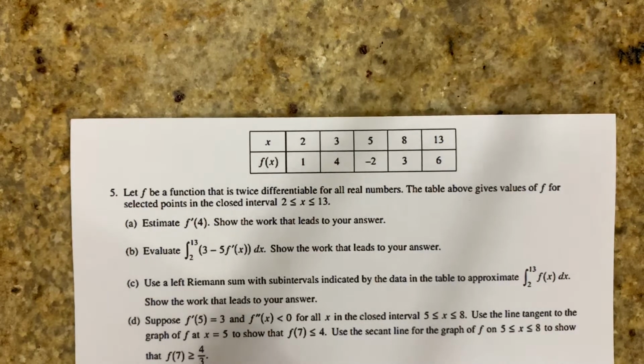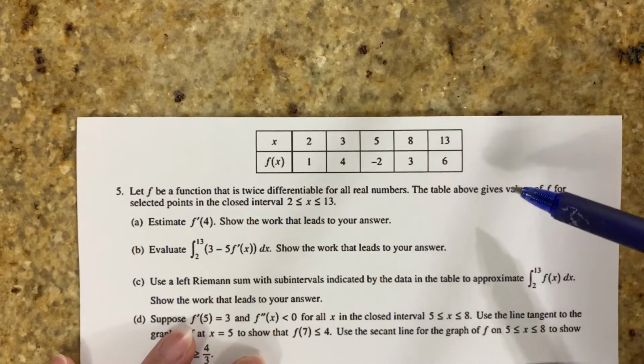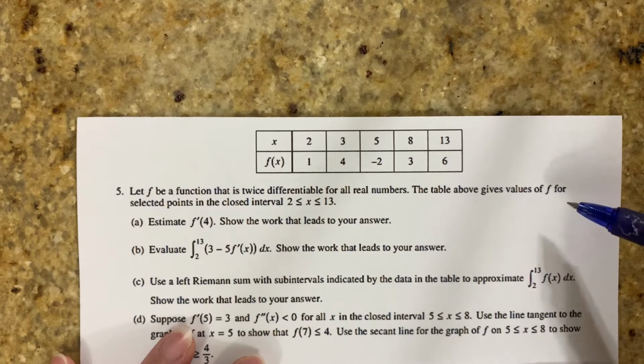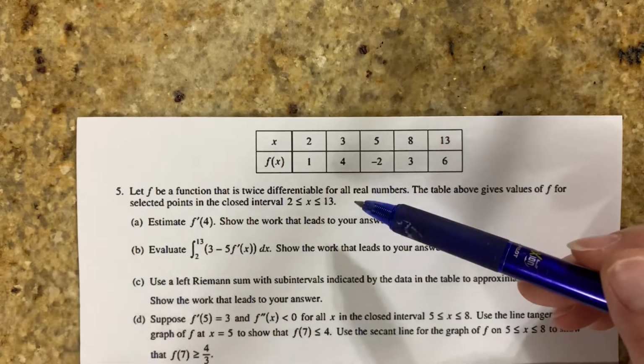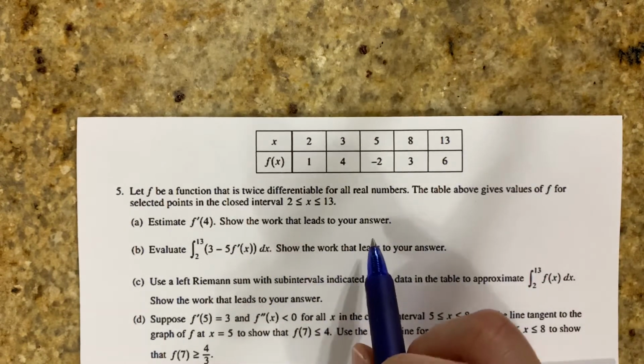This is 2009 FRQ number 5 in the non-calculator portion. Let f be a function that is twice differentiable for all real numbers. The table above gives values of f for selected points in the closed interval from 2 to 13. Estimate f prime of 4. Show the work that leads to your answer.